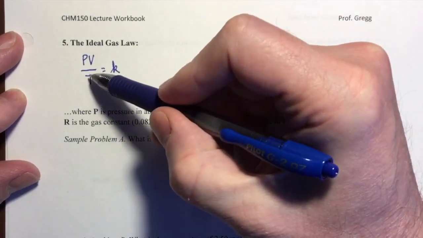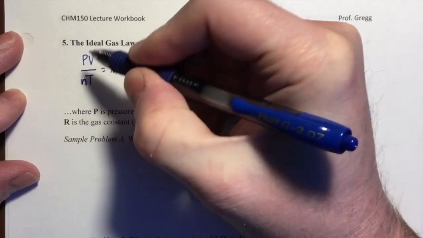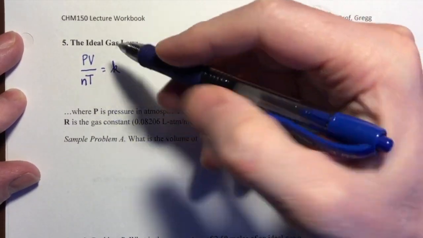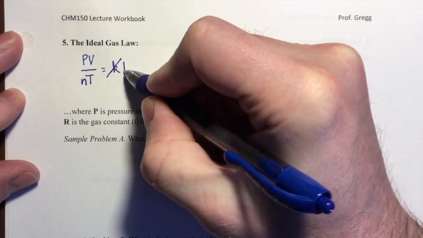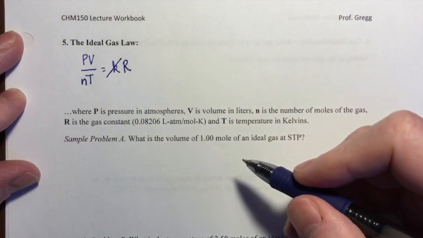And you may recall that when I added the Avogadro law, we ended up adding the number of moles of the gas into this relationship. And that constant K became a new constant, which we called R, the gas constant.